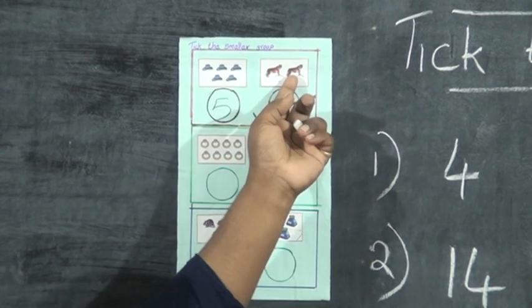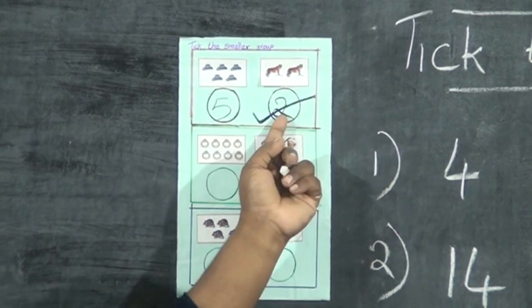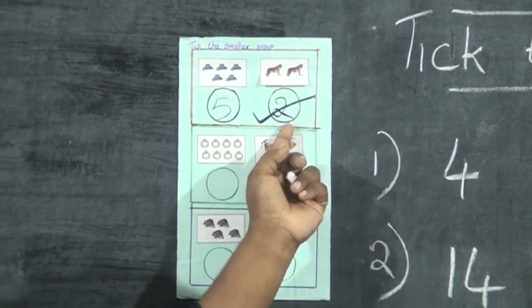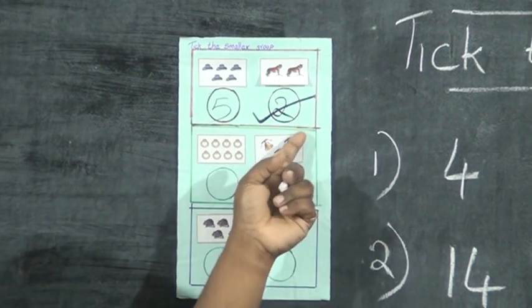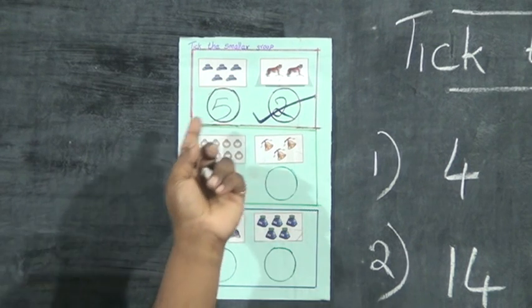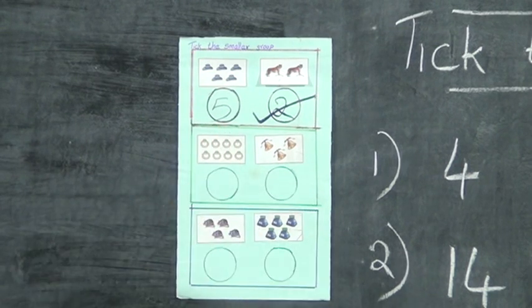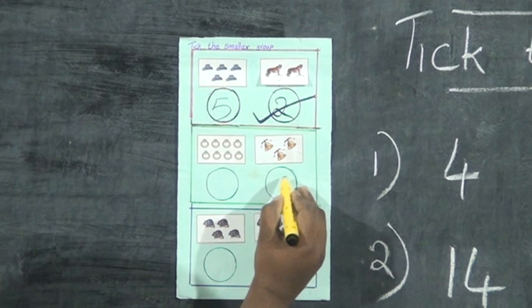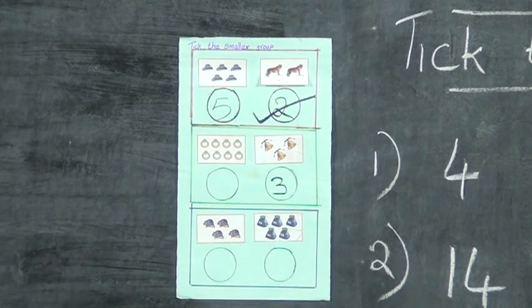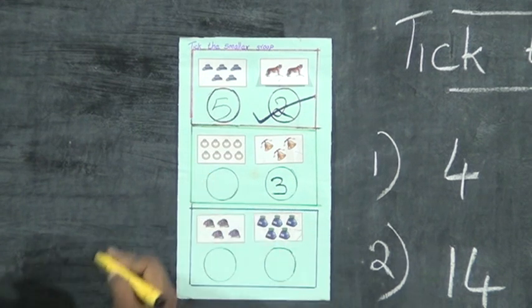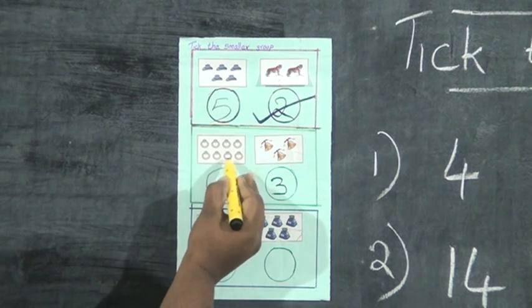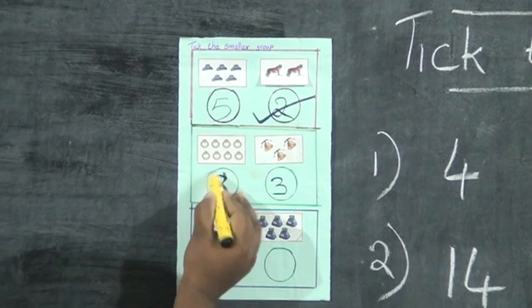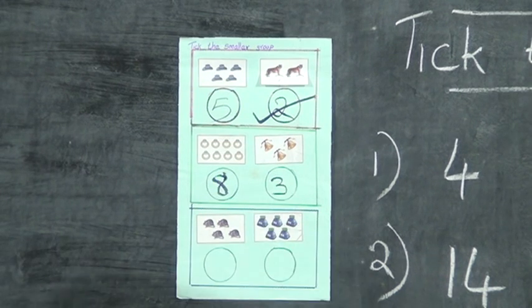This is the smaller group, so 2 is the smaller number. Here 5 is the bigger number. And the next one, here are 3 bells. How many bells? 3 bells. And how many rings? 1, 2, 3, 4, 5, 6, 7, 8. 8 rings and 3 bells.